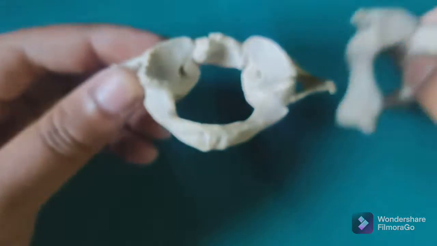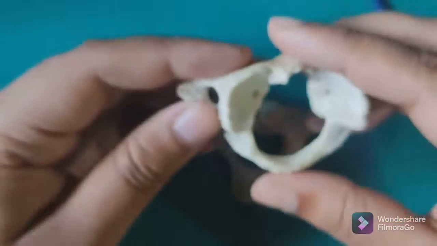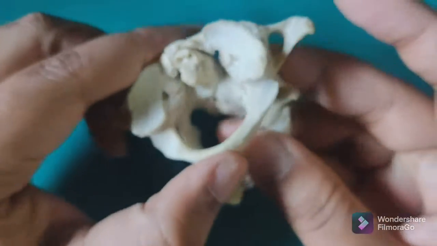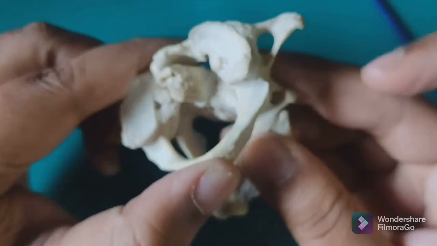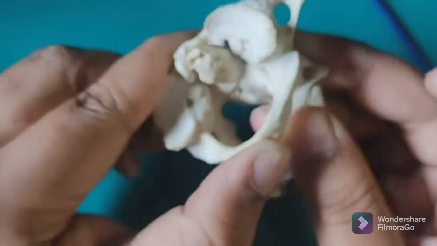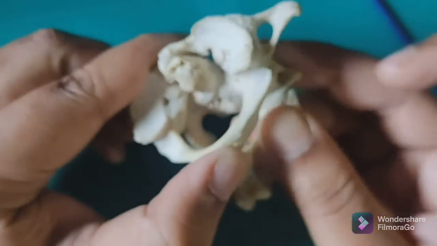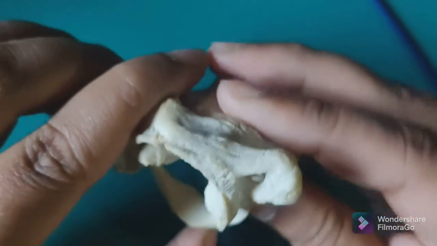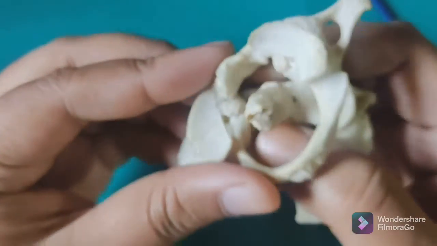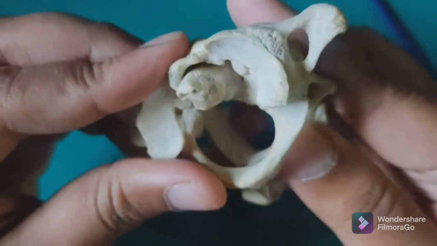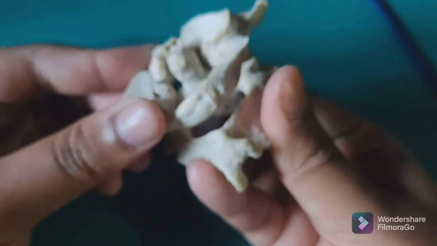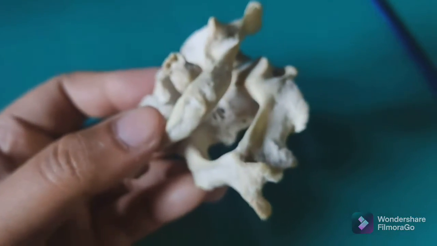Now this provides the region where the dens may settle and freely rotate around its vertical axis. So this is the facet of the dens, and in relation to this flat longitudinal impression it helps the axis in movement around the vertical axis.